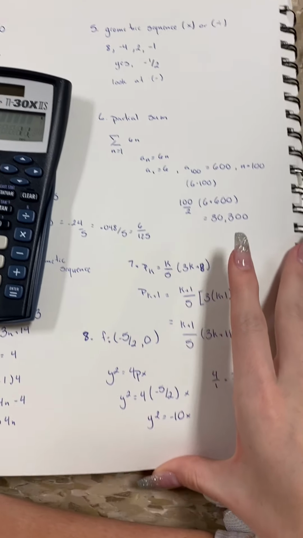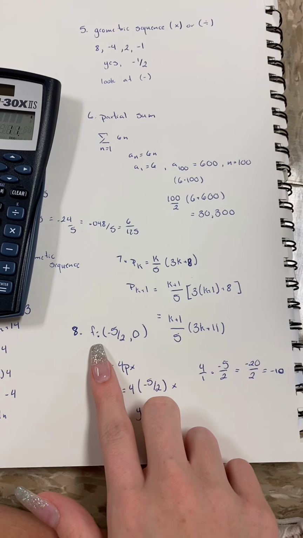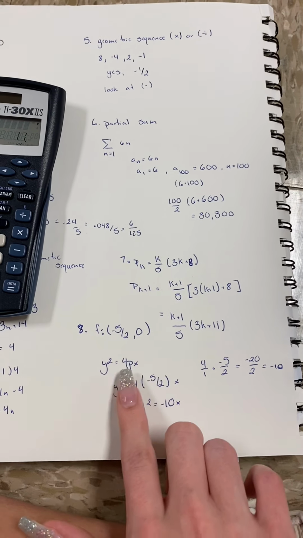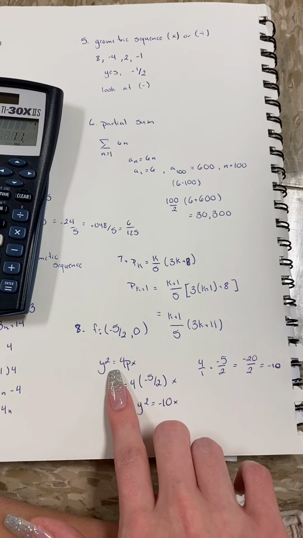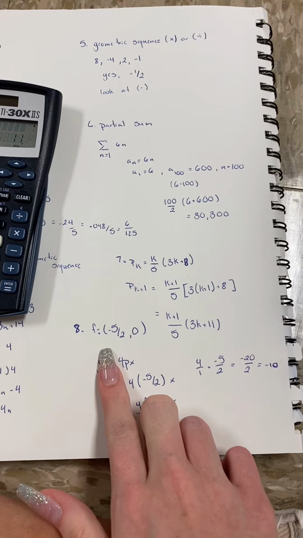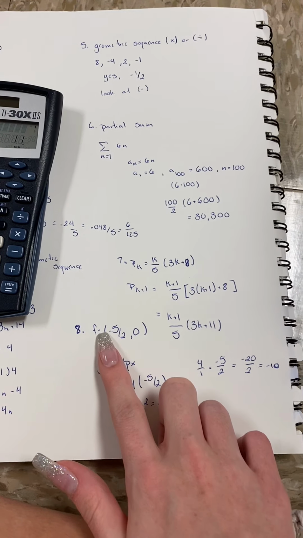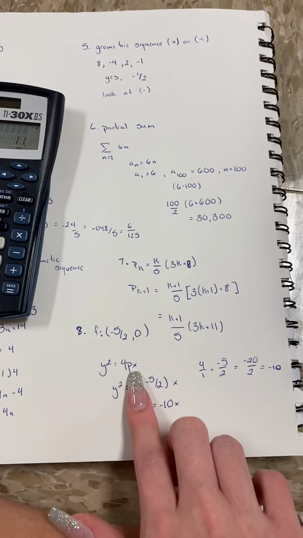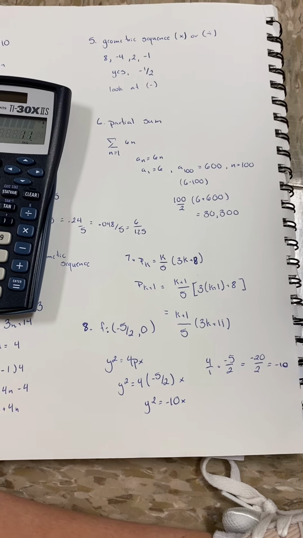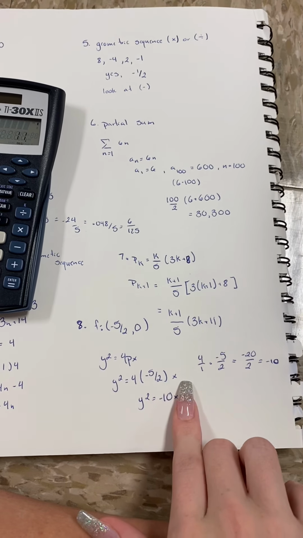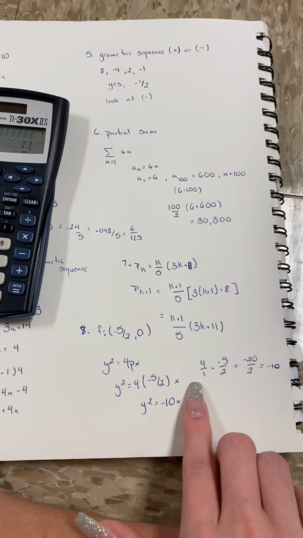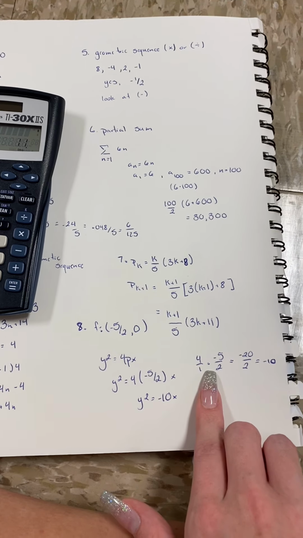Then for this one, we're going to be taking the focus of negative 5 divided by 2 comma 0 and putting it into this equation, which is y squared equals 4px. So we know that the focus gives us the p, and we're going to be inputting whatever this number is into the p. So we'll have 4 parentheses negative 5 divided by 2 parentheses x. When we do that, we're going to have to multiply these out, so you do 4 over 1 times negative 5 over 2.